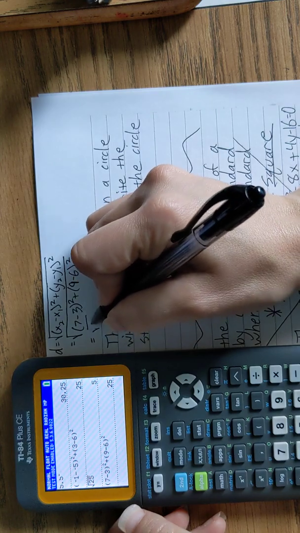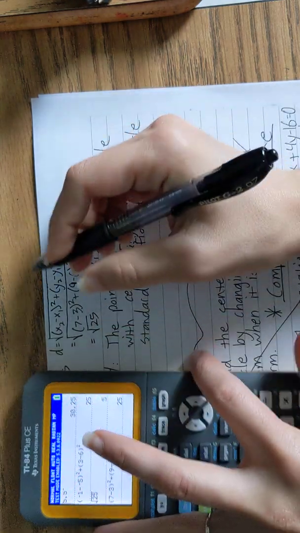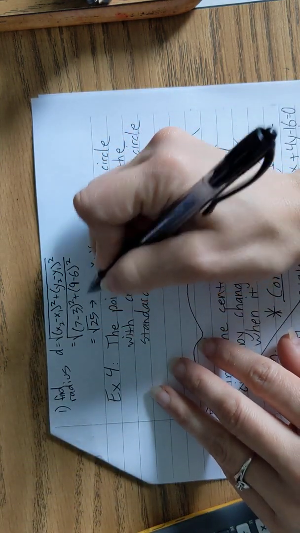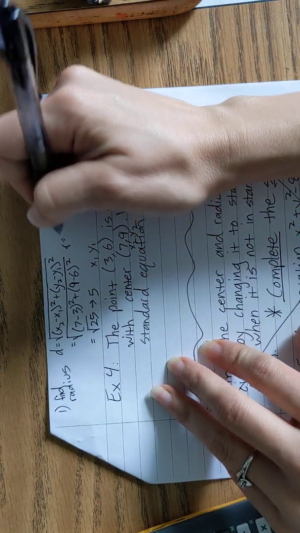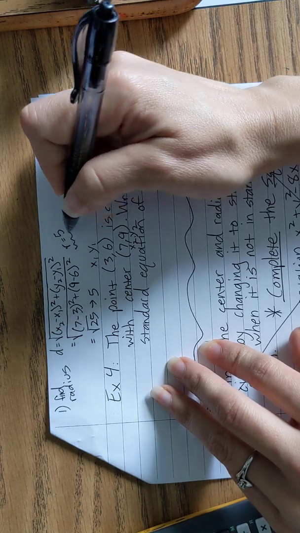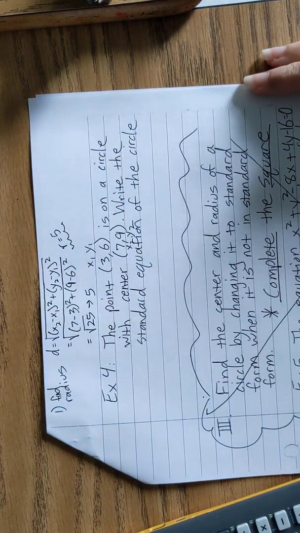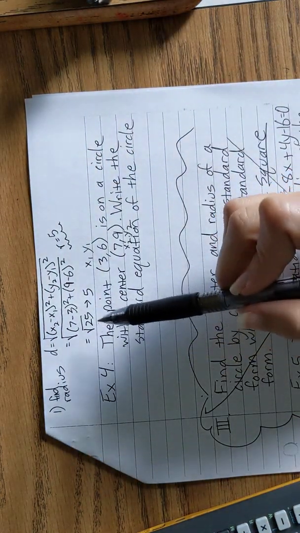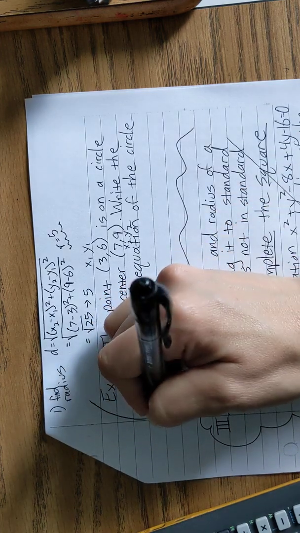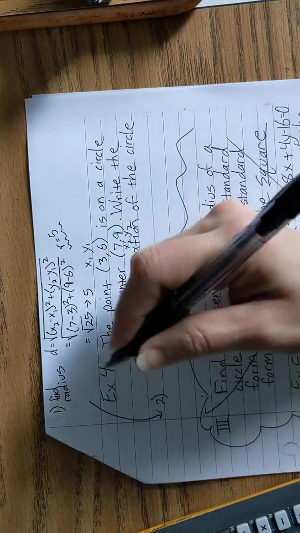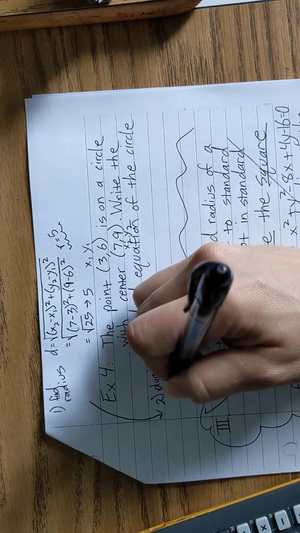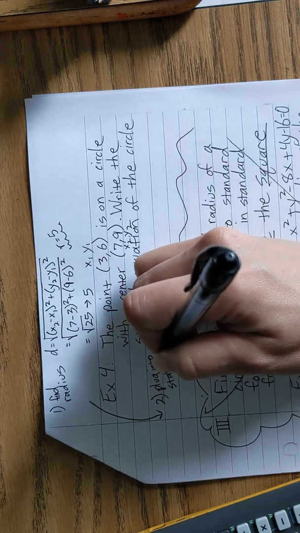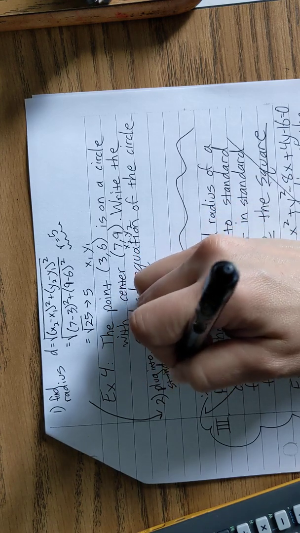So this is exactly like the other one. The square root of 25 is going to give us 5. So my radius is 5. Okay, so we found the radius. Now we need to go down here, and I'm going to plug it into the standard equation.